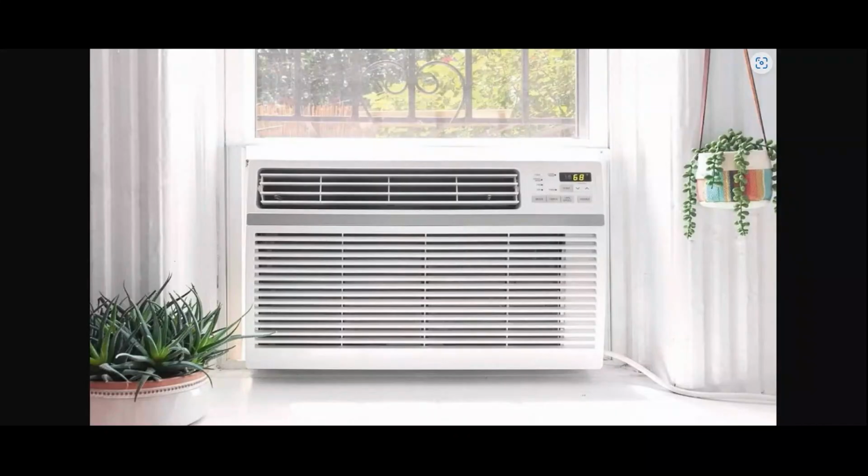Okay, this is how we place window AC in the window. Suppose a window नहीं है. Why we place it in the window is the condenser should be always outside. It should be always outside.